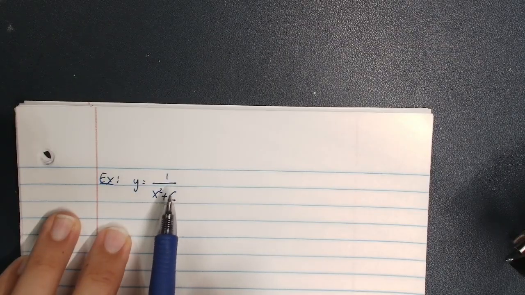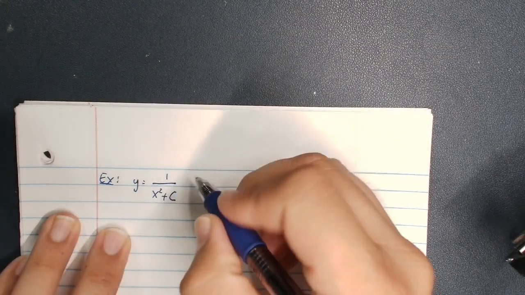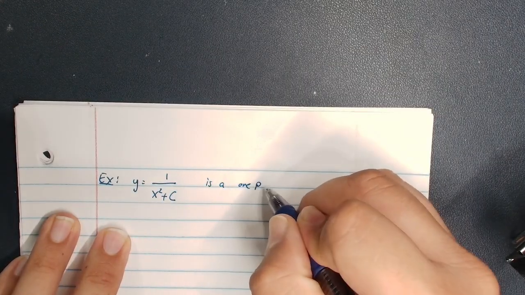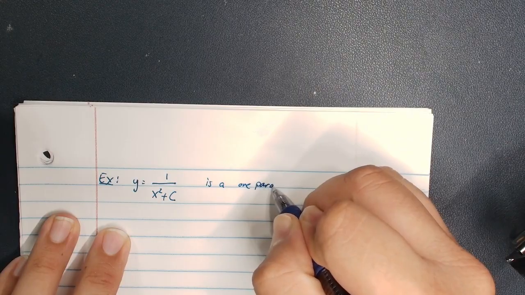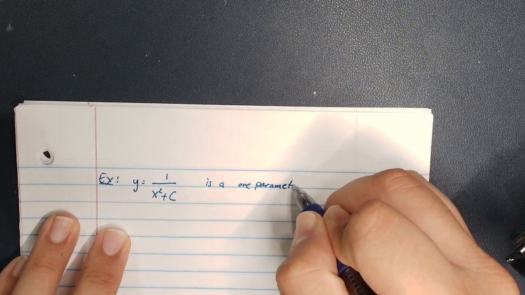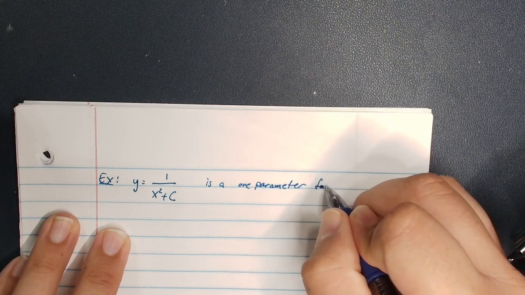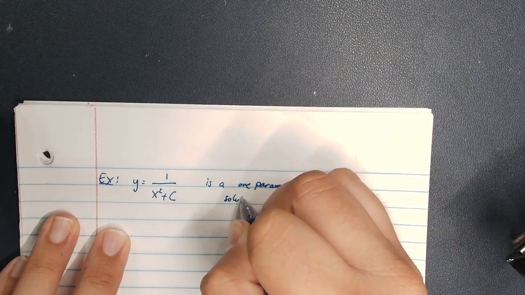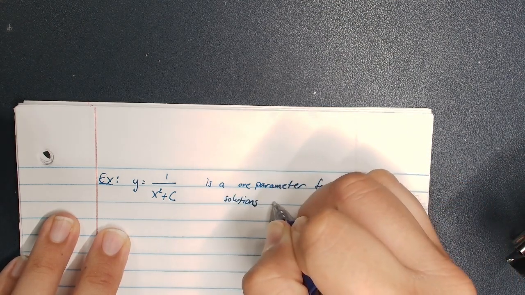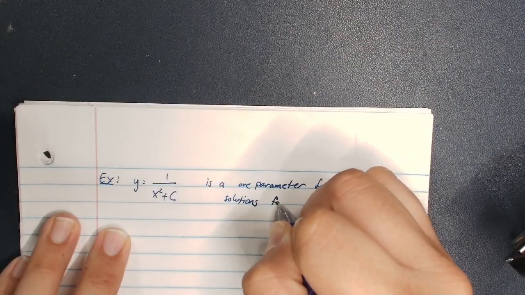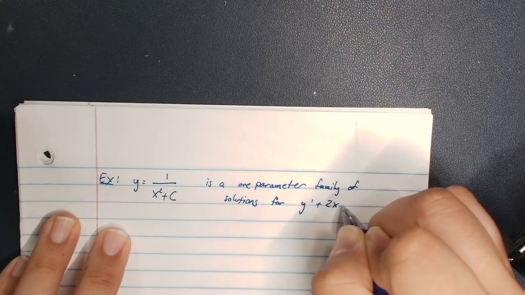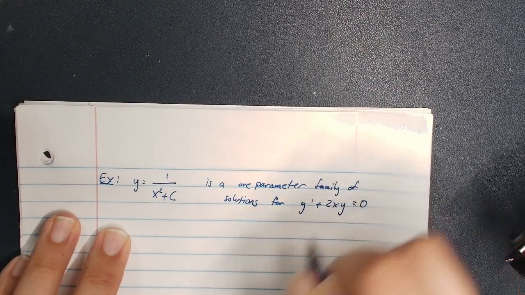There's only one unknown constant. Okay, so this is a one parameter family of solutions for the equation y prime plus 2xy equals 0.